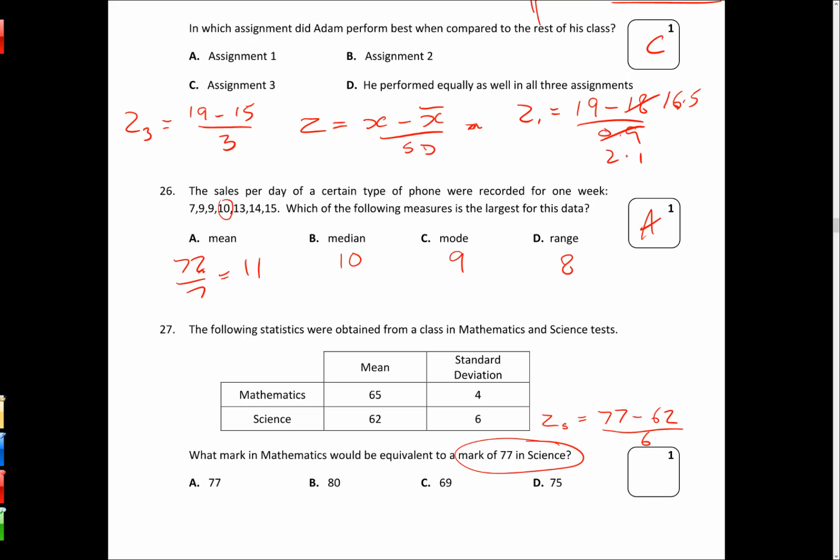We used all of science as data. 77 minus 62, well, that's 15 over 6, which is 2.5. Okay, so that's a Z score of 2.5. That's a brilliant result. We want to say, well, okay, perform that brilliantly, perform equivalently in maths. Now I could use the formula, or I'd rather use just the definition of Z score. If I want to get a Z score in maths also equal to 2.5, that literally means I'm going to need to score 2.5 standard deviations above the mean.